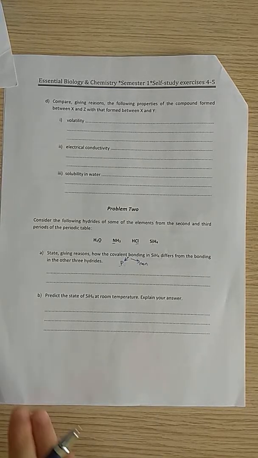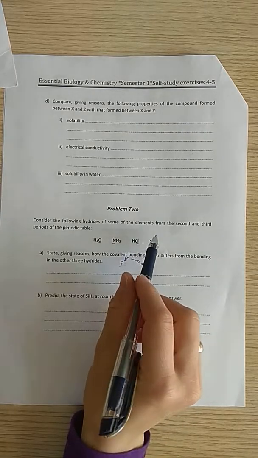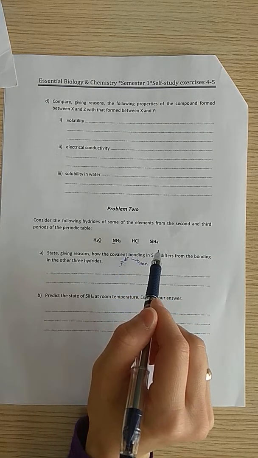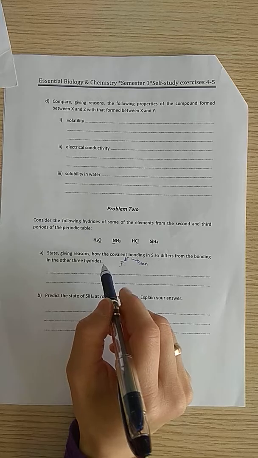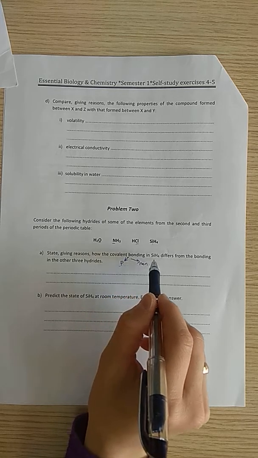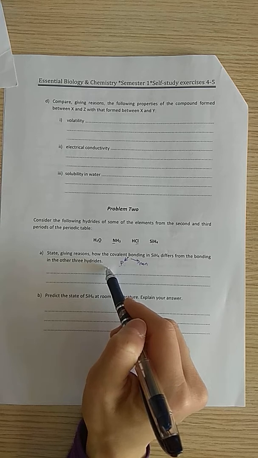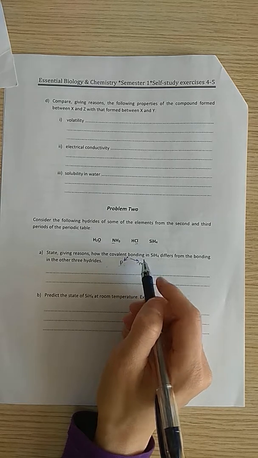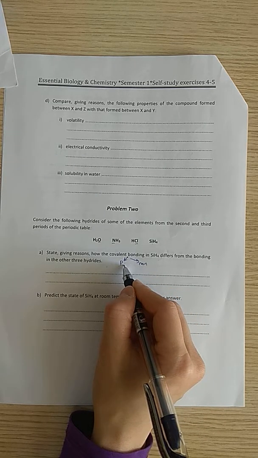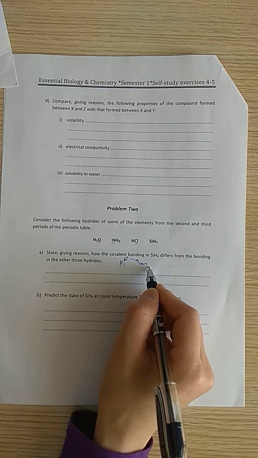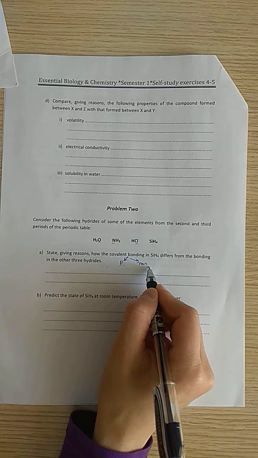Okay, now let's look at problem 2, where we'll compare hydrides of different elements in terms of bonding, molecular structure, and physical properties. So in part A, we ask to identify how the covalent bonding in silicon hydride is different from the bonding in the other three hydrides. So covalent bonding can be different in two ways: polar covalent bond or non-polar covalent. So basically, we just have to identify if it is a polar covalent bond or non-polar covalent bond.